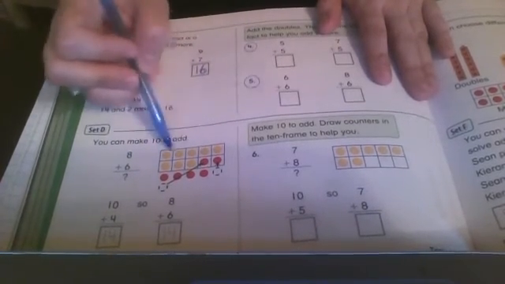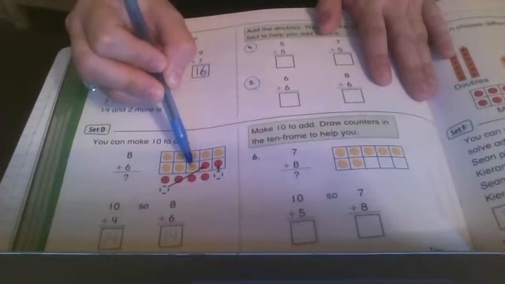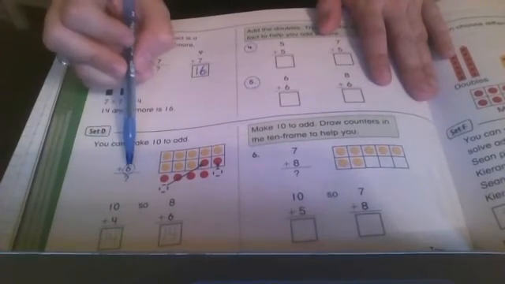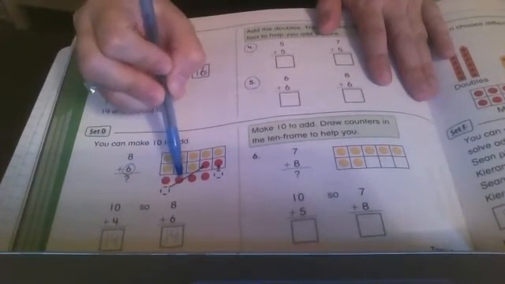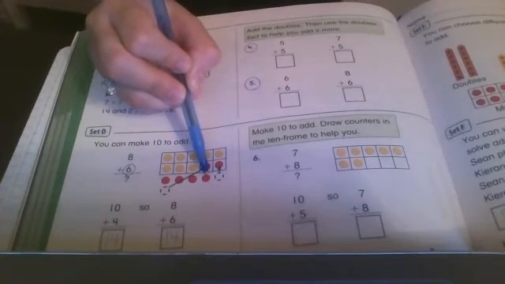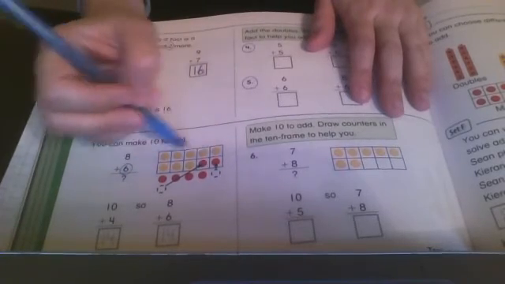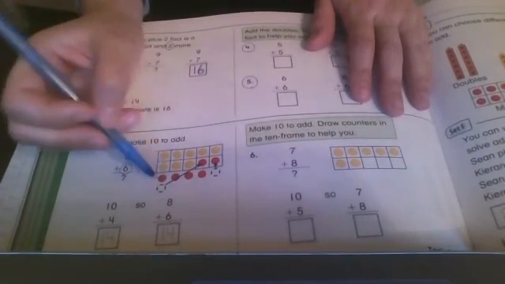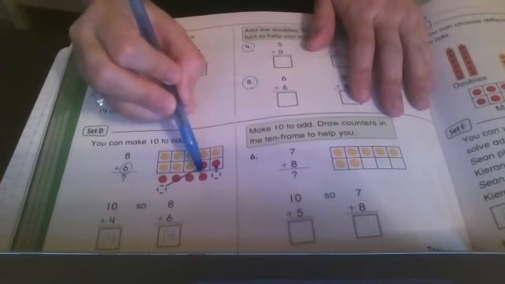We know if the whole first row is filled up, that's 5. So 5, 6, 7, 8 is filled in with yellow. And then we're going to use red for the second add-in, which is 6. So I have 1, 2, 3, 4, 5, 6. So was I able to make a 10? I sure was. This whole 10 frame is filled up. And then how many did I have in addition to that? 1, 2, 3, and 4.